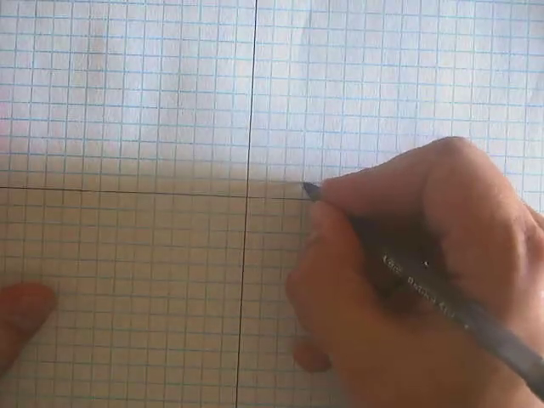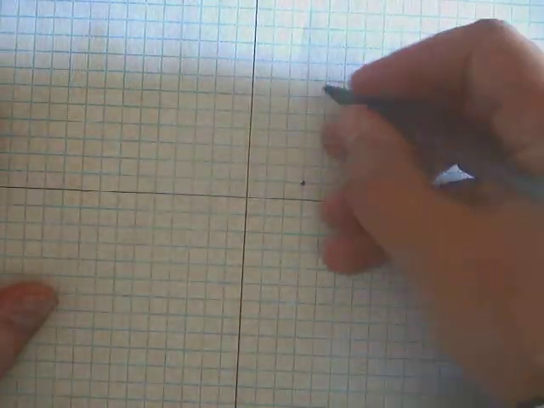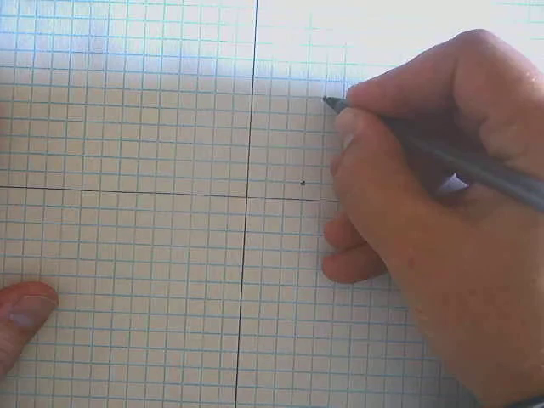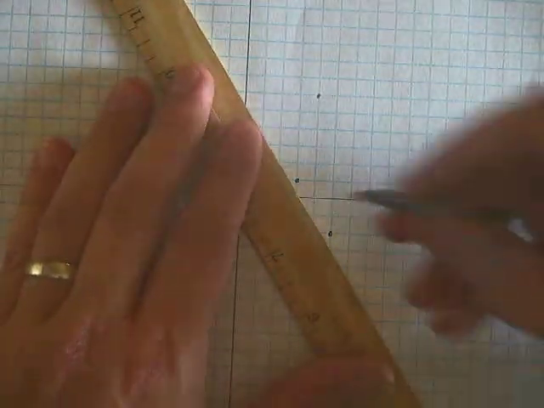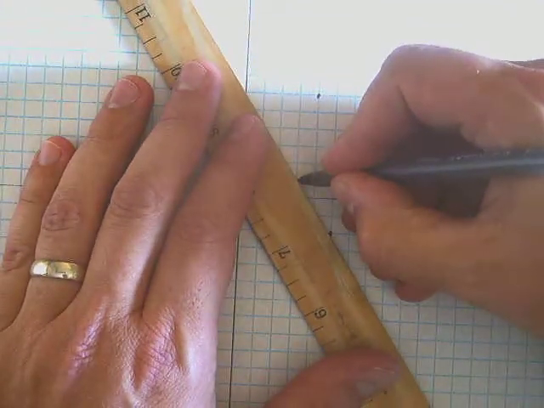So we'll start off with some points. Let's see. I'll start with just a triangle here. Connect these points.